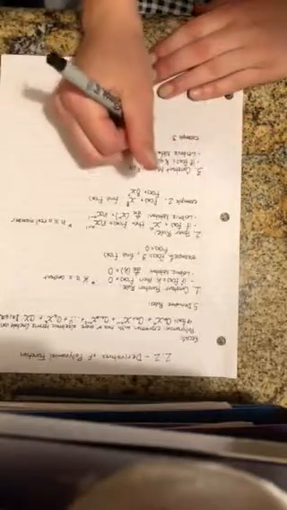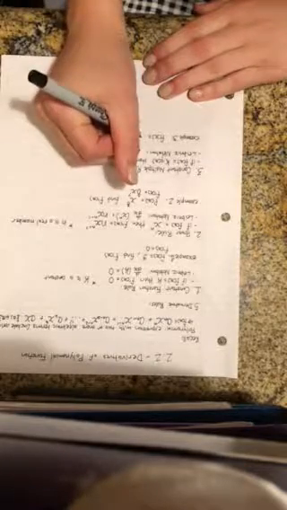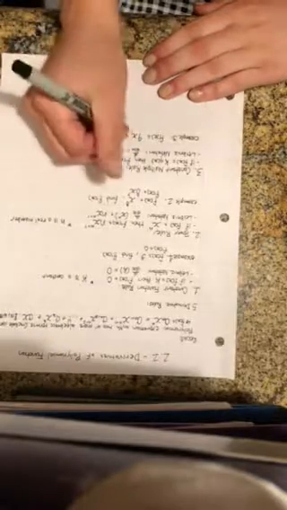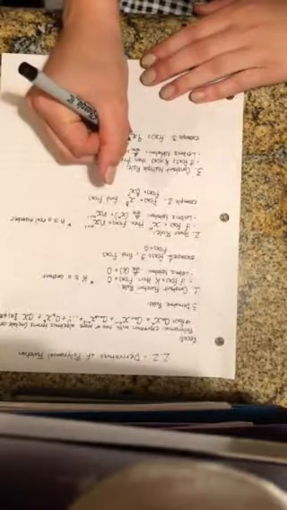So let's say f of x is equal to 9 times x to the 3. As you can tell, this looks very similar to the derivative when you use the power rule.